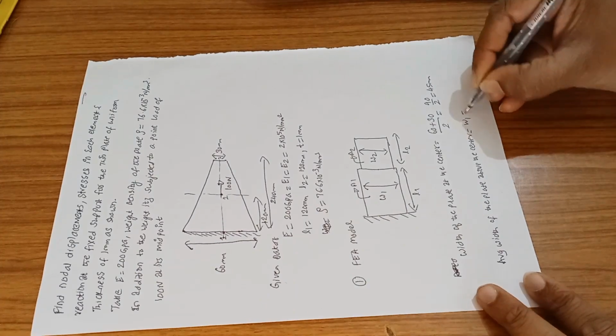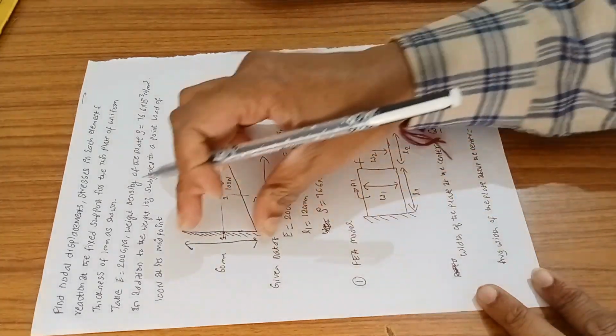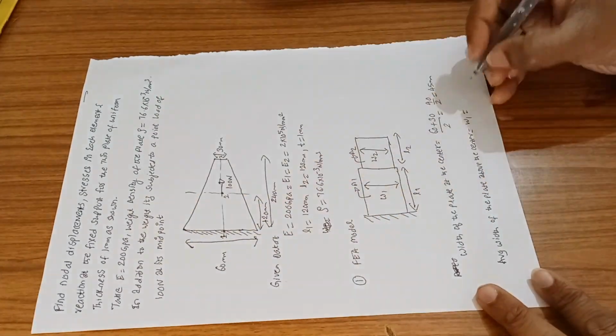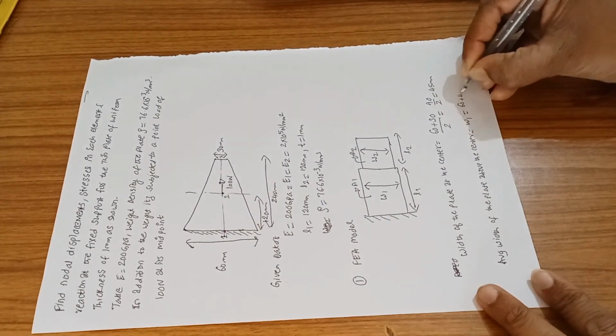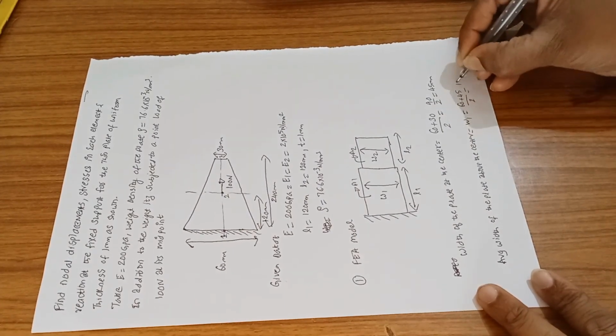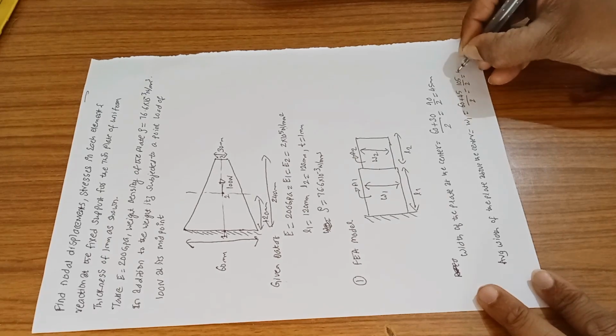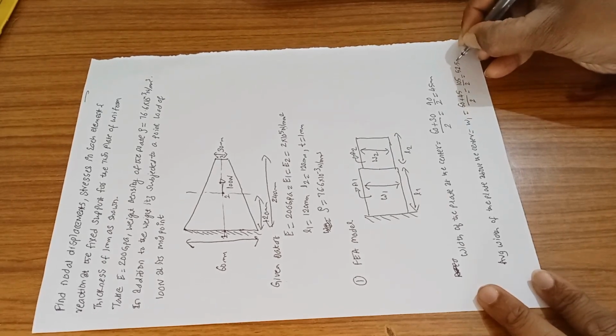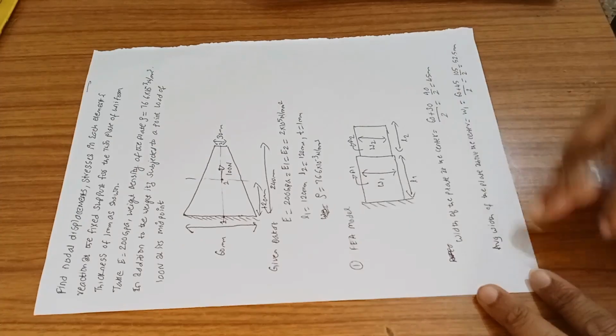That is going to be 60 plus whatever is there at the center, 60 plus 45 divided by 2. 60 plus 45 will be 105, 105 by 2 will be 52.5 mm. Now similarly we are going to find the average width of the plate below the center.